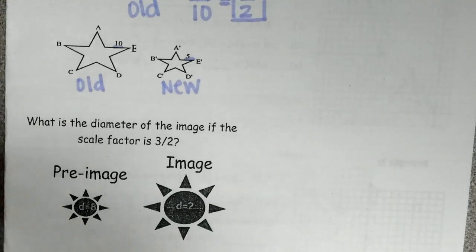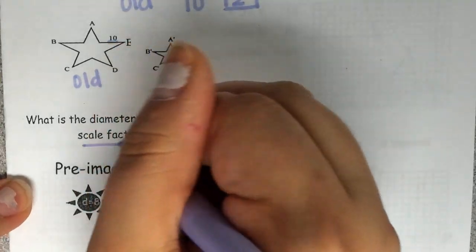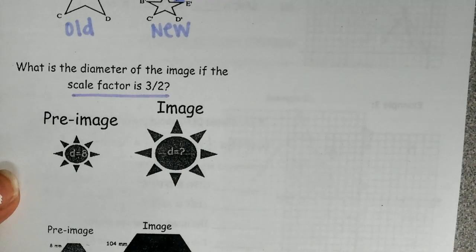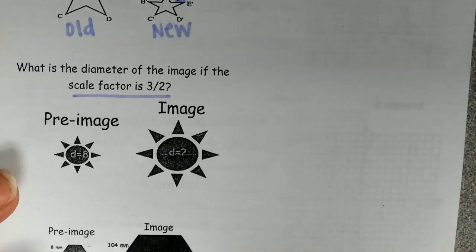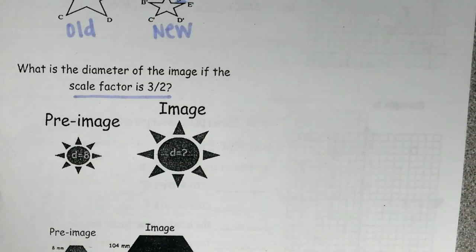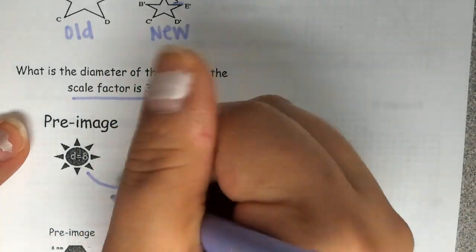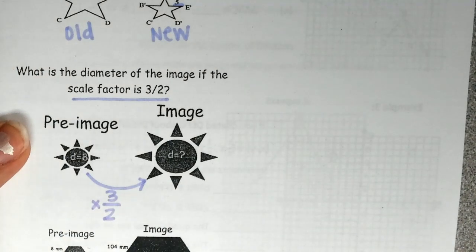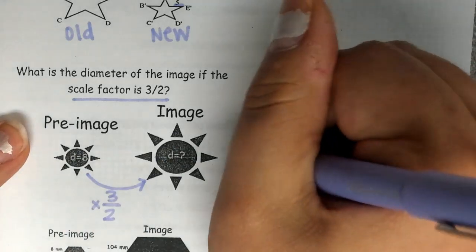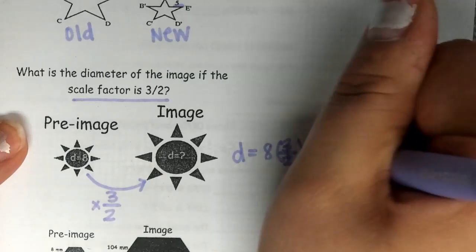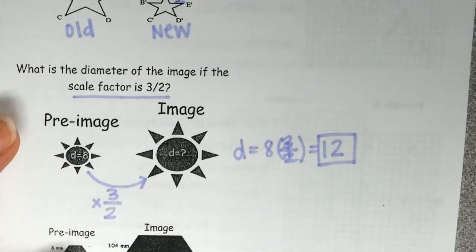What is the diameter of the image if the scale factor is 3/2? If I give you the scale factor, how do you use it? You could turn it into a decimal, but what are we going to do with it? Multiply. If I know this is 8 and it has a scale factor of 3/2, I am going to multiply it by 3/2 to get my new diameter. Does anybody know what 8 times 3/2 is? 12. And it didn't give us any units, so we're good.